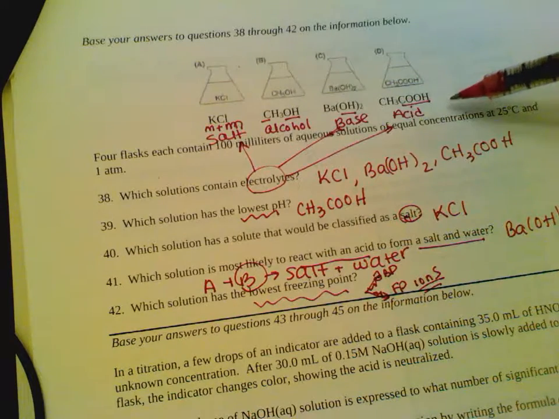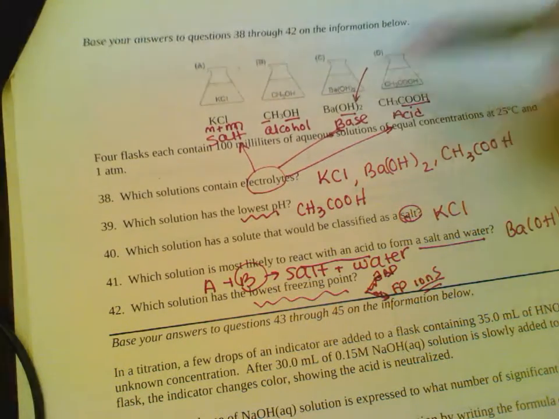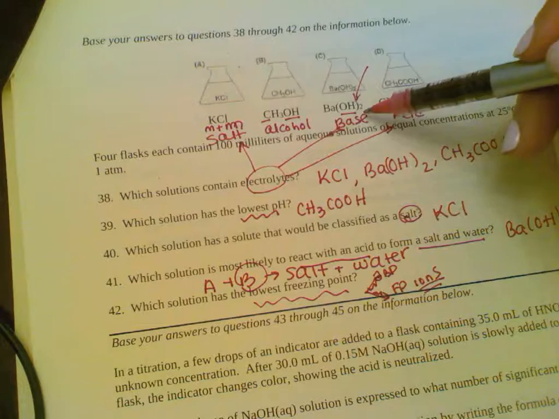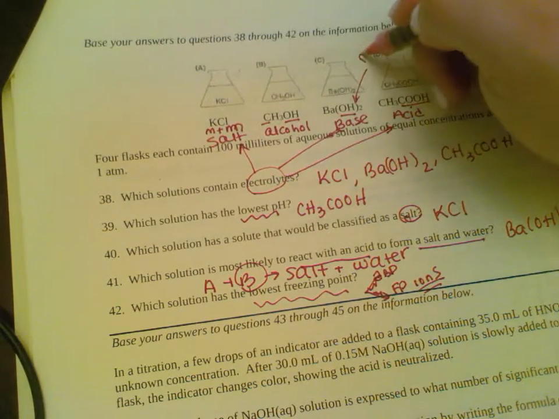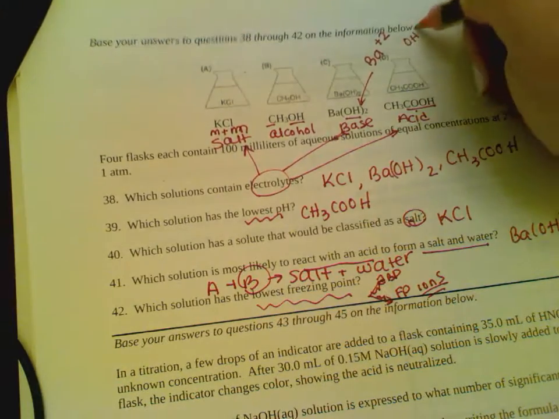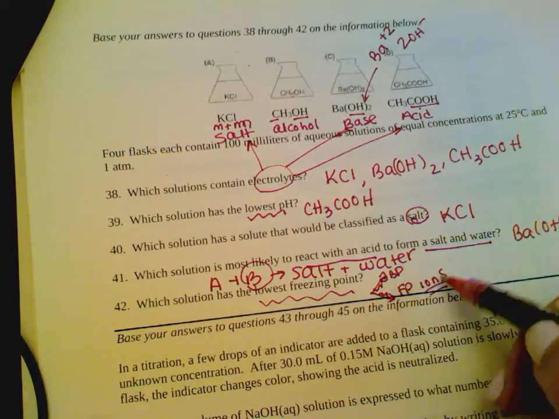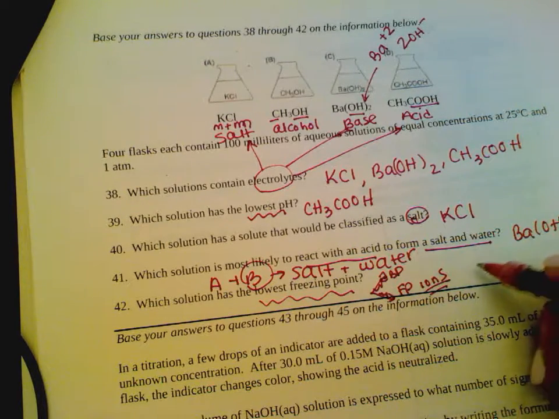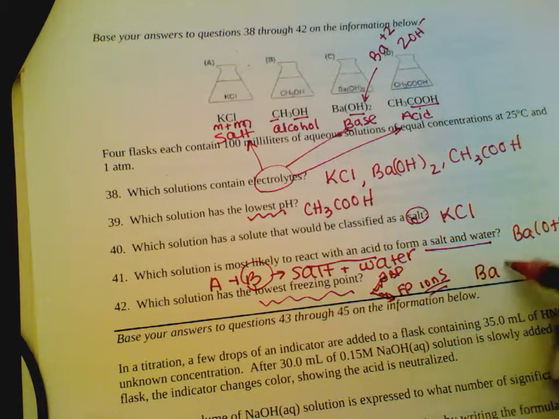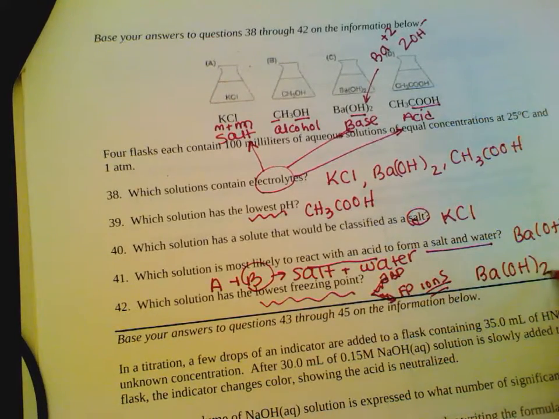Well, who's going to break into the most pieces? Ba(OH)2, because I have two OHs. So I'm going to break up into Ba 2 plus, and I'm going to be 2 OH minuses. So I actually get both. So lowest freezing point, I'm going to go with Ba(OH)2.